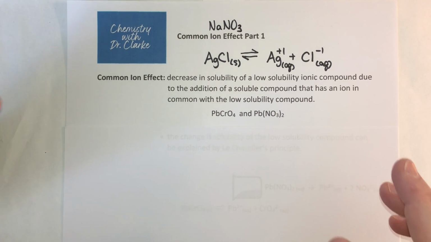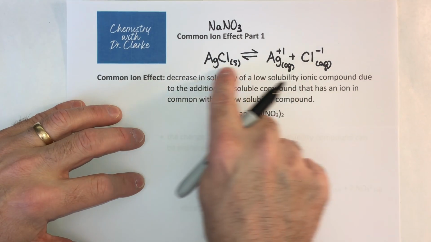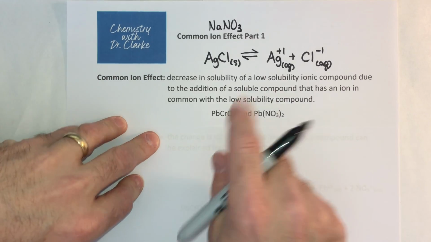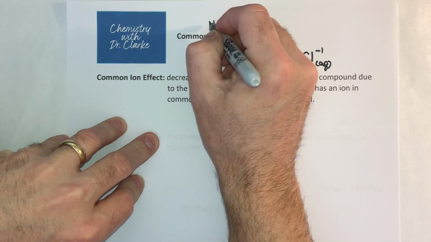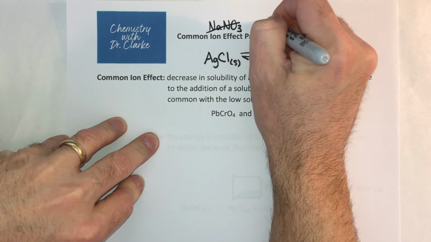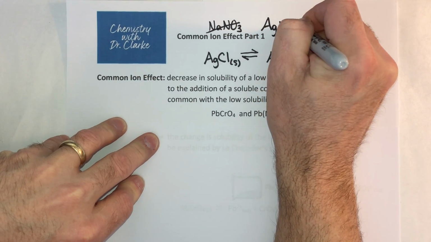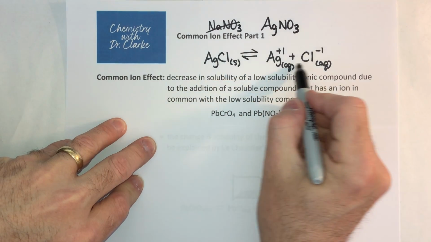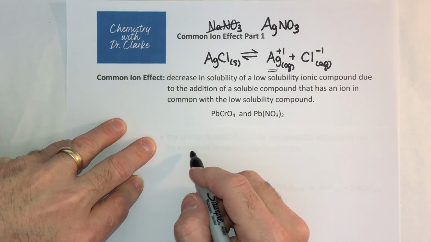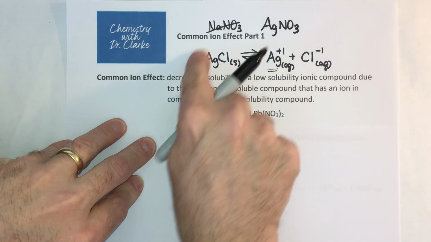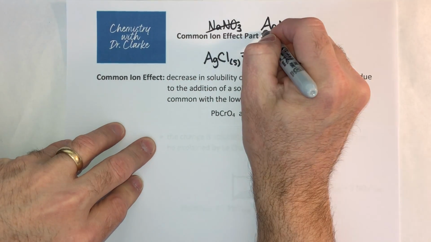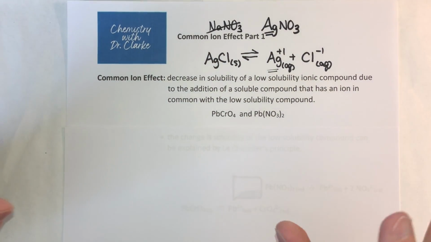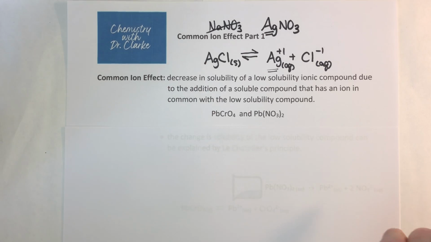But if I attempt to dissolve something that has something in common with what I already have, then I get the common ion effect. So let's say instead of trying to dissolve sodium nitrate, I try to dissolve some silver nitrate. Now the problem arises because I've already dissolved a whole bunch of silver from the silver chloride. And now I'm attempting to dissolve more silver from the silver nitrate, right? I have a second source of the same ion.